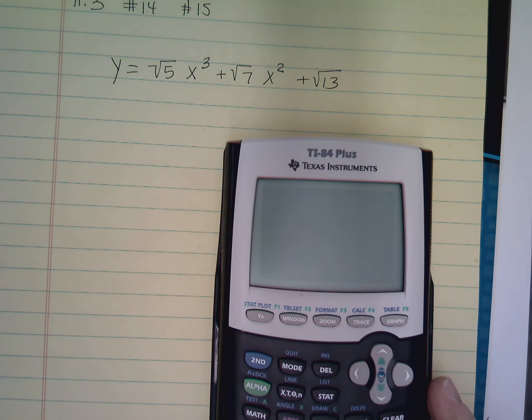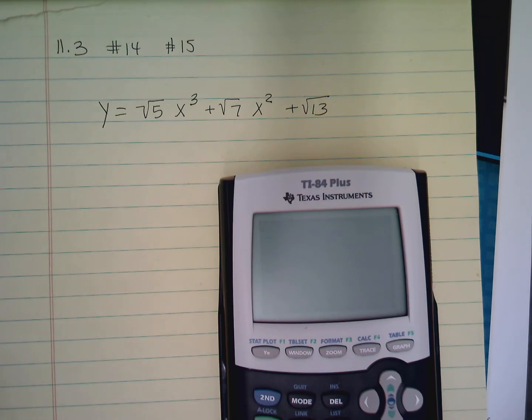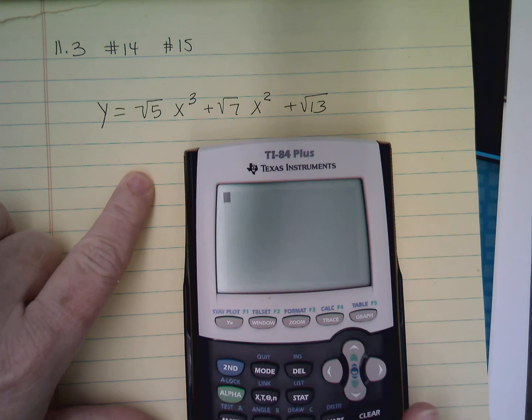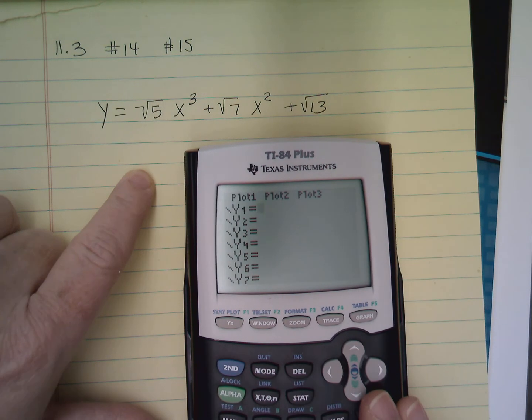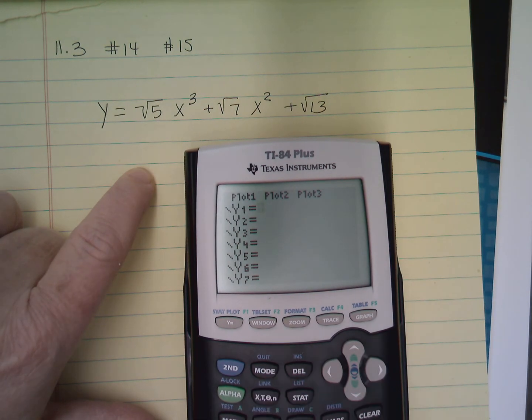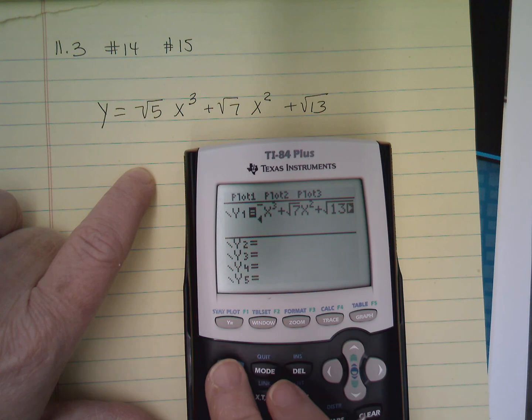Okay, this little video will help us with number 14 and 15 from section 11.3. First, I want you to go to y equals, and I want you to enter this function in your calculator. It's the square root of 5 x cubed plus the square root of 7 x squared plus the square root of 13.